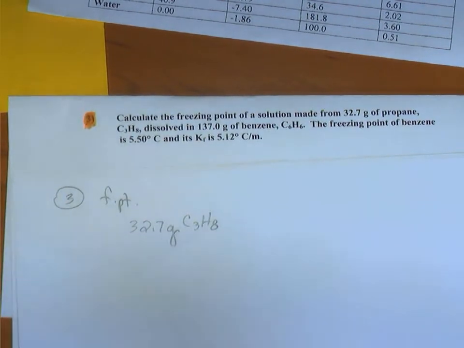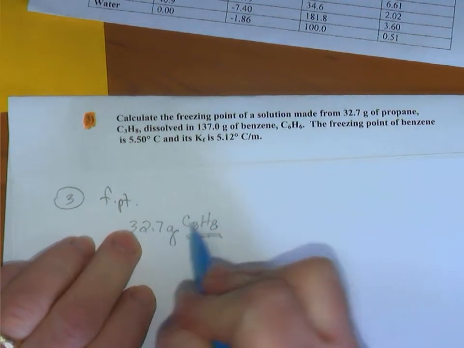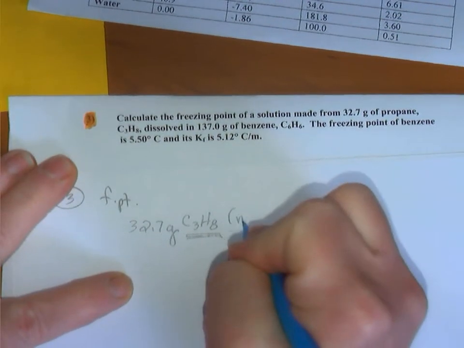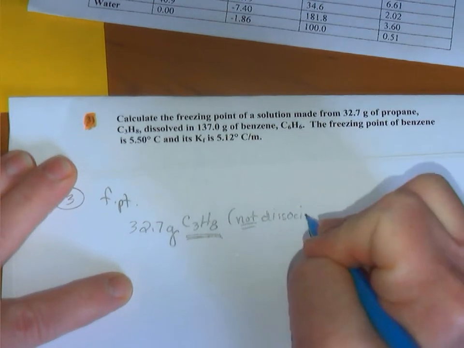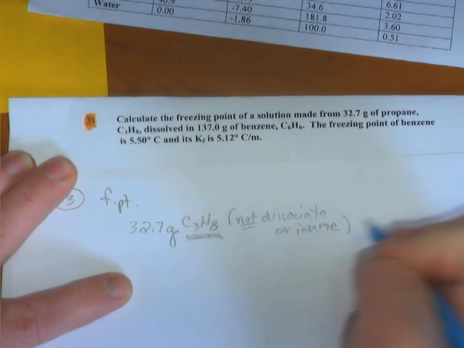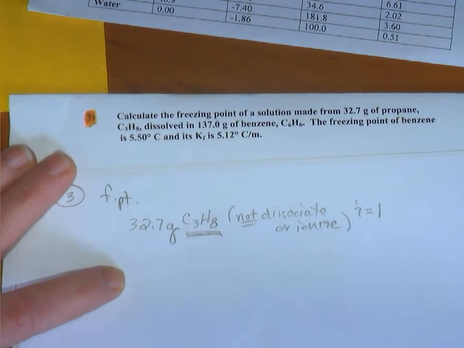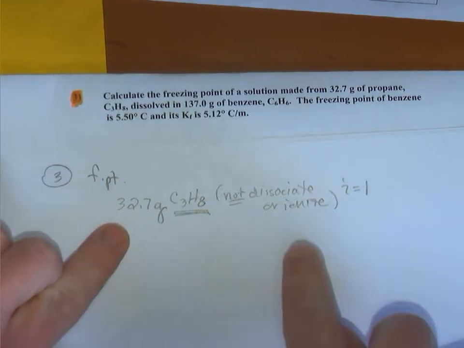Now, what we always have to be asking ourselves with colligative properties is, will this dissociate or ionize with the solvent? Well, what kind of solute is it? It is just made of nonmetals. It is not an acid. So this will not dissociate or ionize. So therefore, that Van Hoff factor is 1. Very important for us to make sure that we feel comfortable with moving forward.